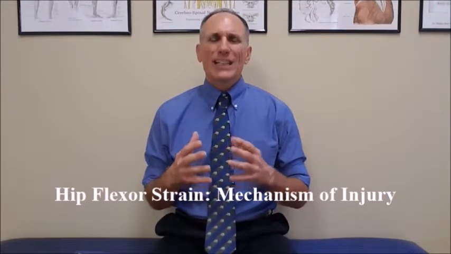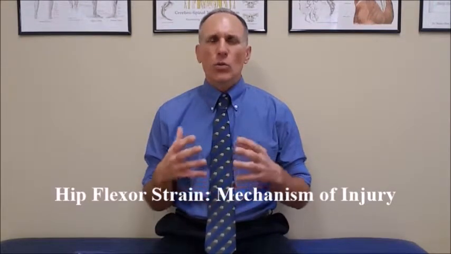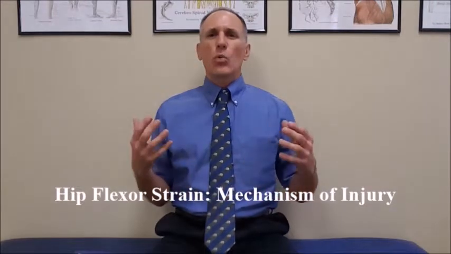When we are speaking about a hip flexor strain, usually the intrinsic contributing factor or the biomechanical fault may be tightness in the hip flexors. It could be a strength imbalance where the hip flexors and the quadriceps overpower the hamstrings and the gluteal muscles. That is nicknamed quad dominance. There can also be weakness in the hip flexor muscles.